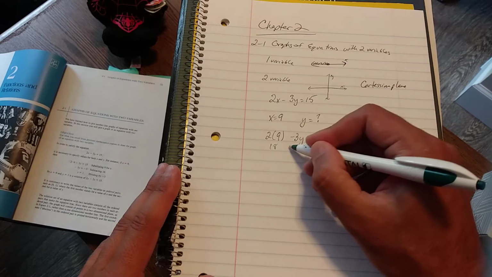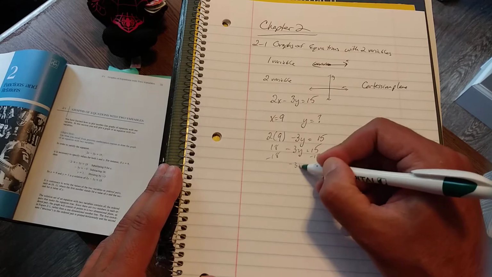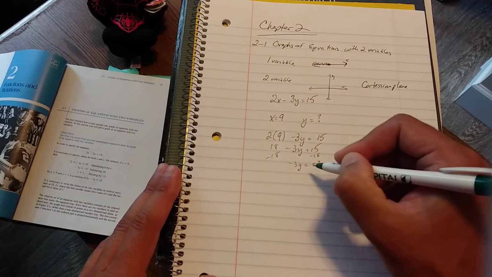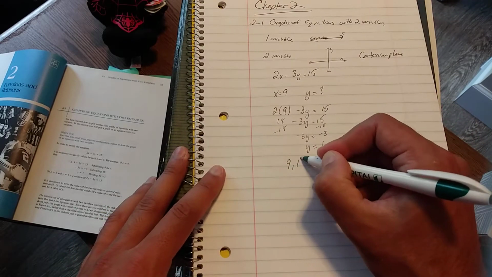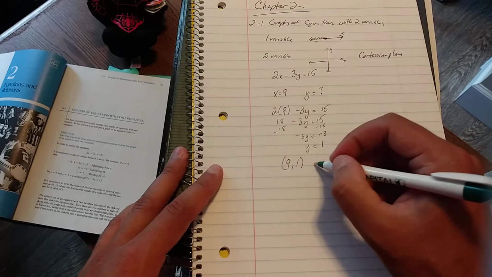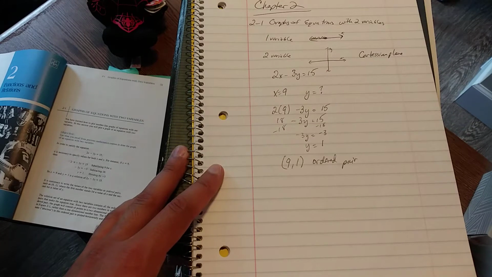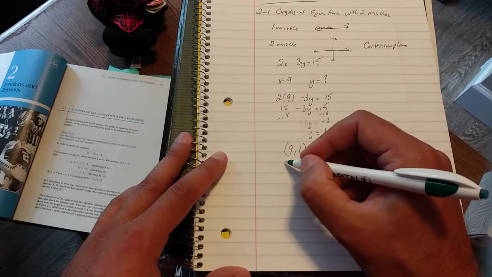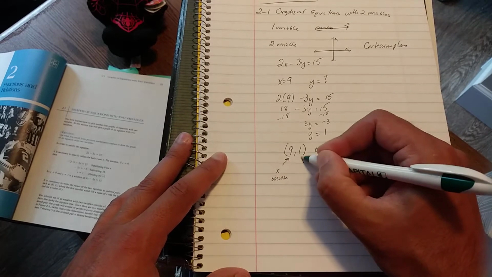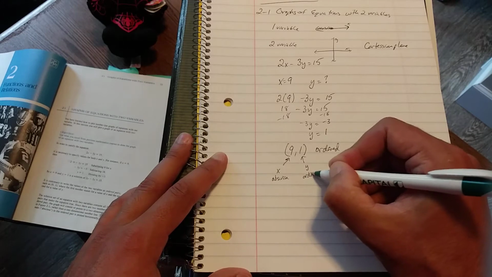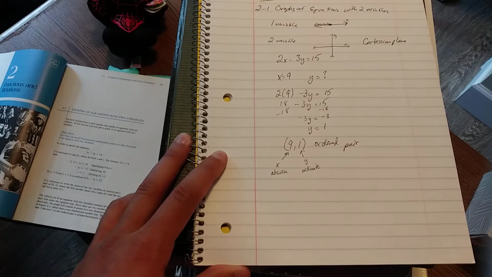We get 18. Subtract 18 quickly. Minus 3y equals negative 3. Therefore, y equals 1. So when we get our answer, we write it as an ordered pair. Here's our x value, also called the abscissa. And the y value is called the ordinate. Those are official terms that you most likely don't need to know.